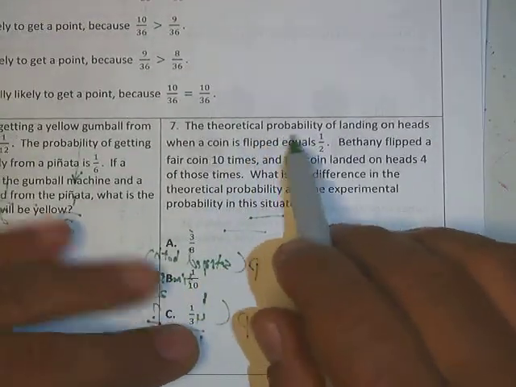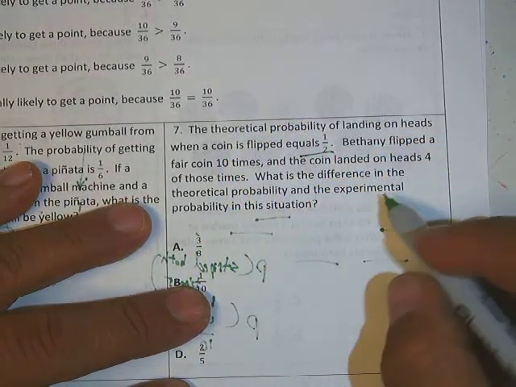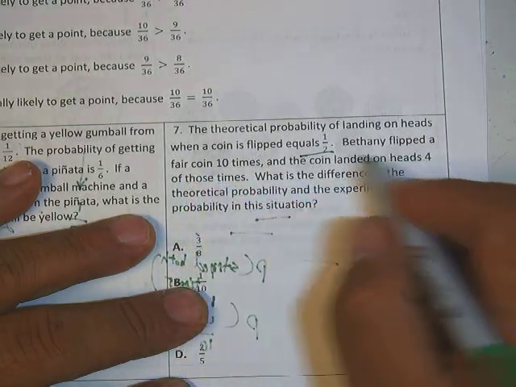Number 6 is very easy. It's giving you both probabilities. All you've got to do is multiply them together. Okay, I'm not going to waste too much time on that.